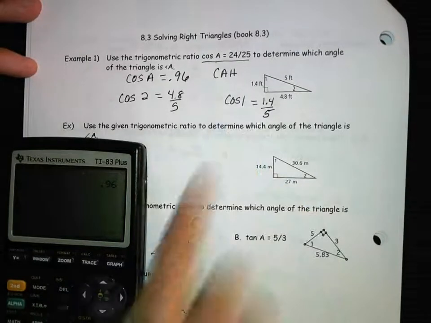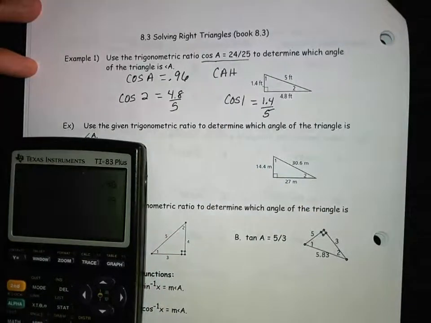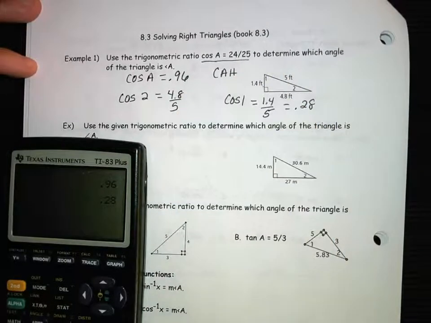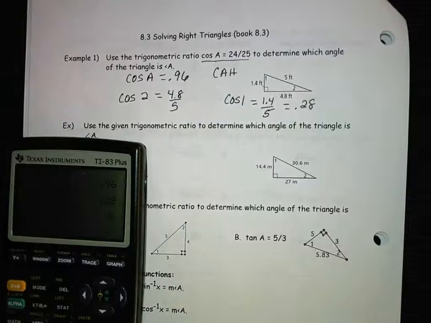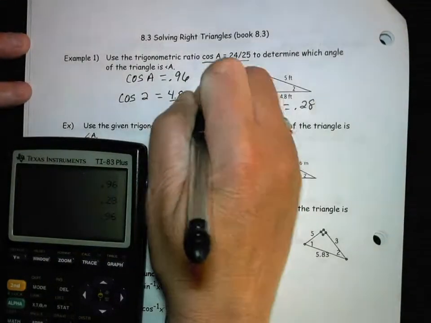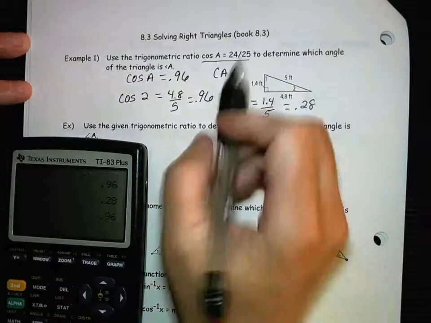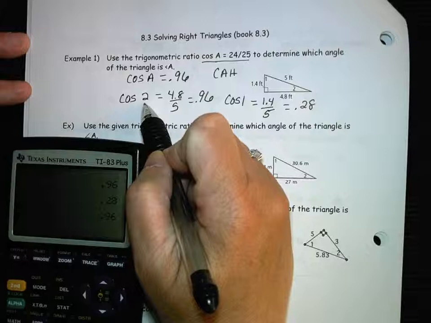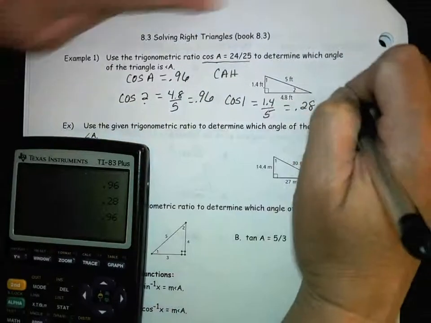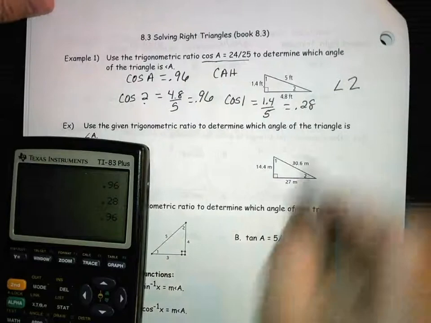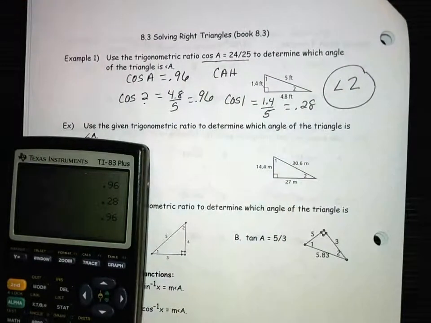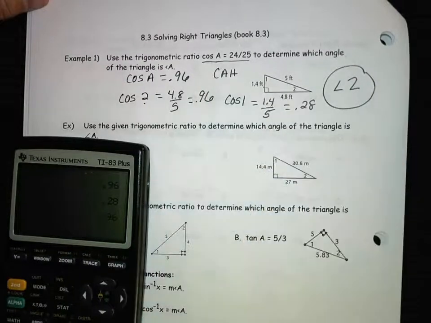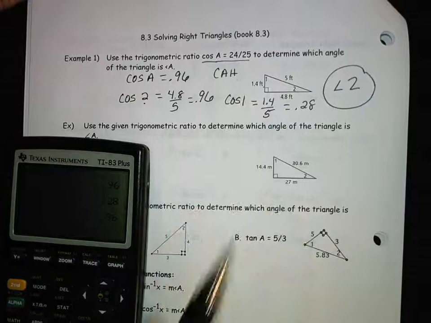So I'm going to start with angle 1. 1.4 divided by 5 is 0.28. It's not 0.96. And then 4.8 divided by 5 is 0.96. So if the cosine is 24 over 25, we are talking about angle 2. So our answer, I'll write it over here, is angle 2. So we just looked at the two different possibilities, adjacent over hypotenuse, and saw which one equaled the number they gave us.